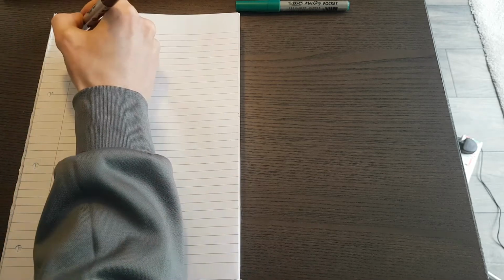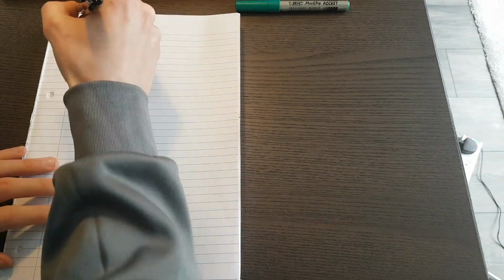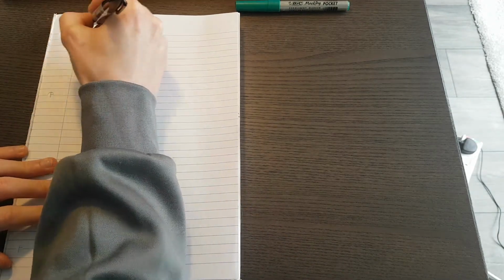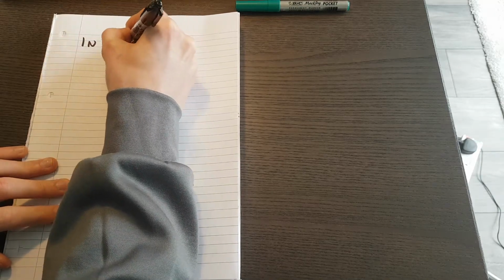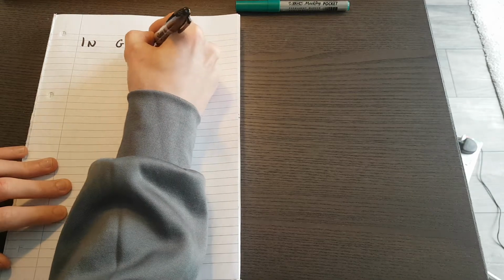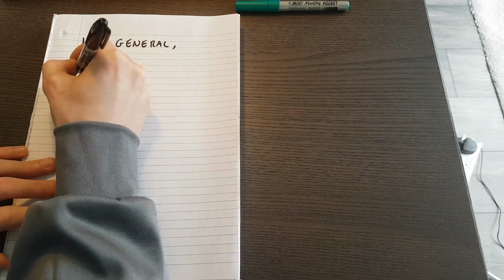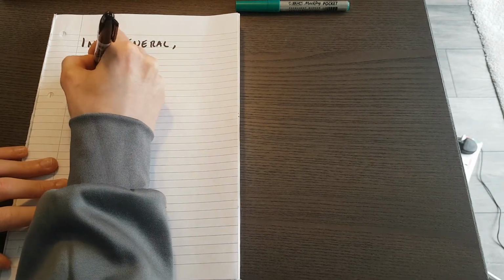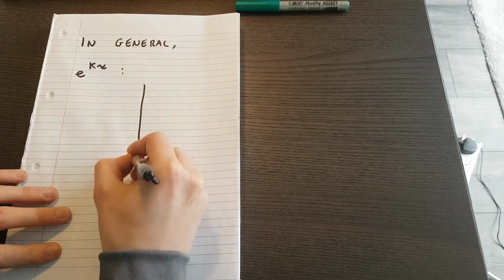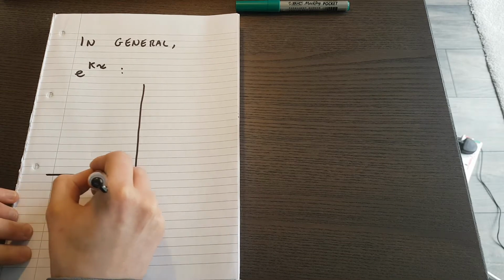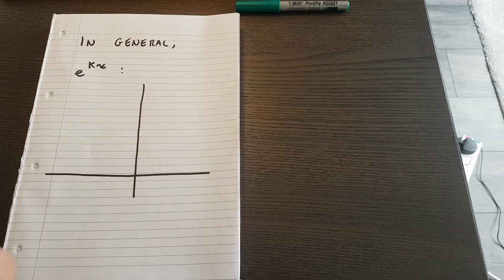Okay, so more on functions, specifically more on the exponential function. Just another little graph. We saw that in general, e to the kx looks something like this. Just being very rough with this, not trying to be super accurate.